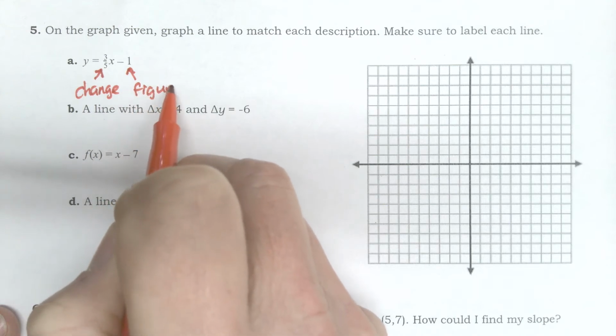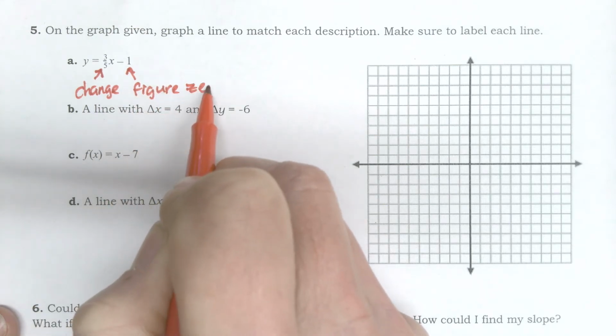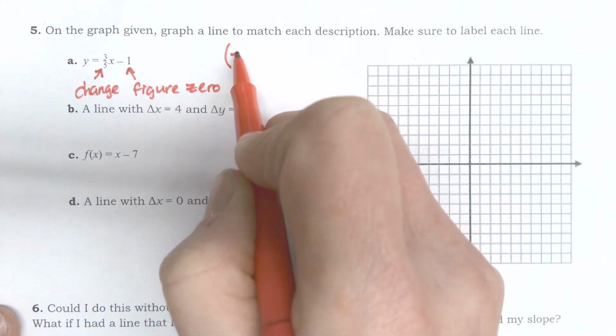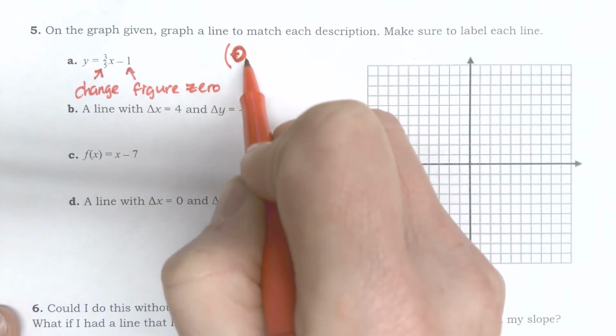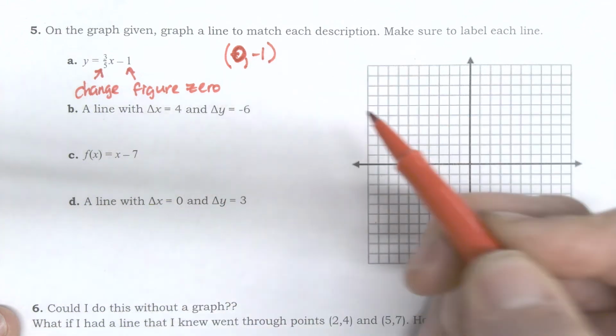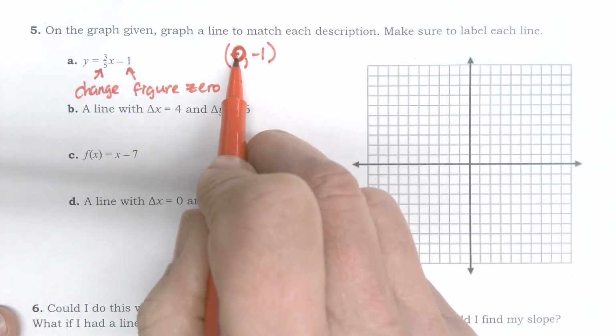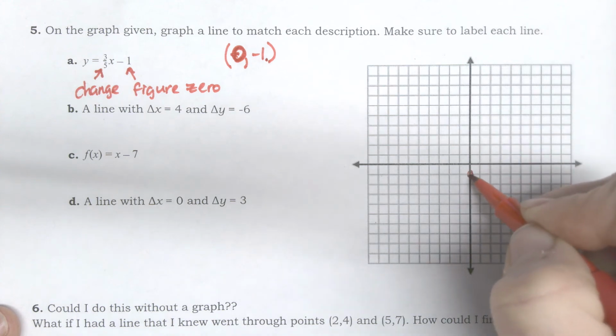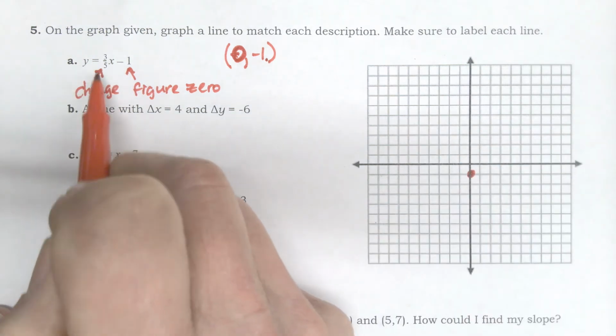Remember, figure 0 is where it starts. We can think of that as the value that's paired with 0 of an input on the graph or in my table. Figure 0 is -1, so I graph that as 0, down 1.